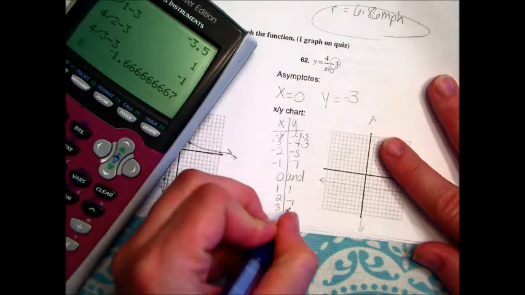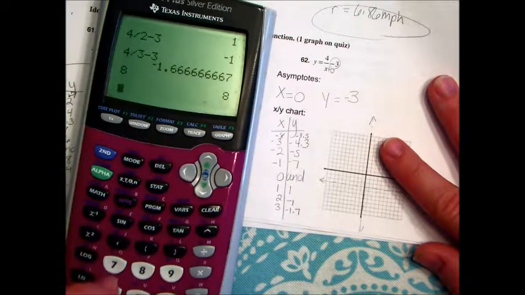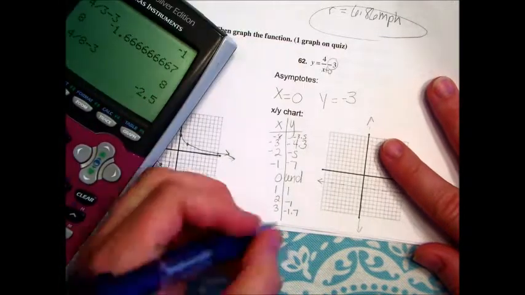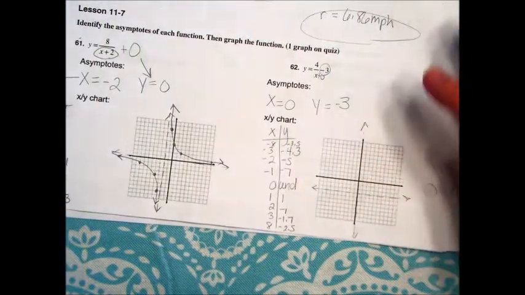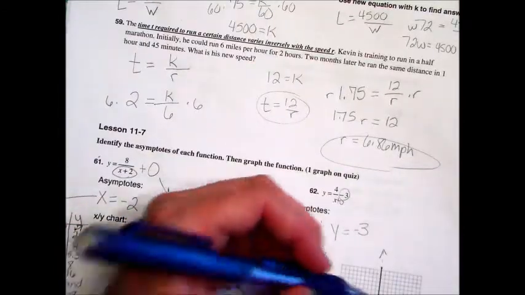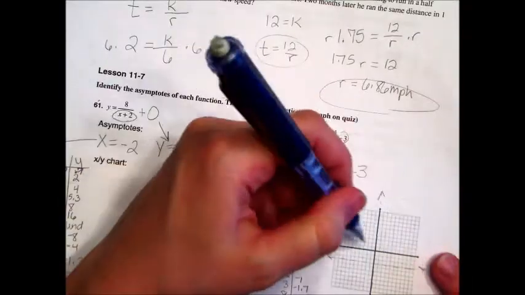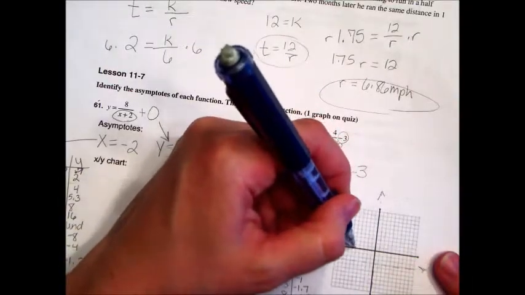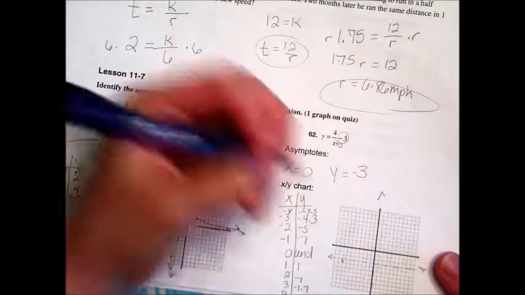-1.7. And now let's try 8. Oopsie. -2.5. And let's graph those and see what it looks like. Okay, -8 and -3.5. Oops. 1, 2, 3, 4, 5, 6, 7, 8. So here, so close to the asymptote.